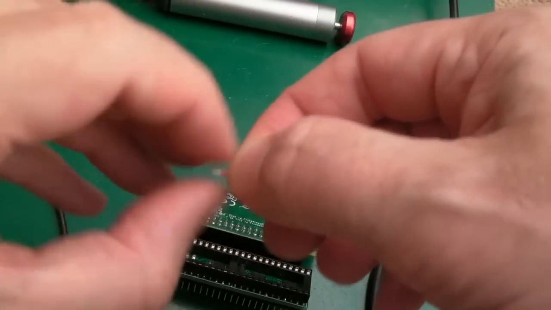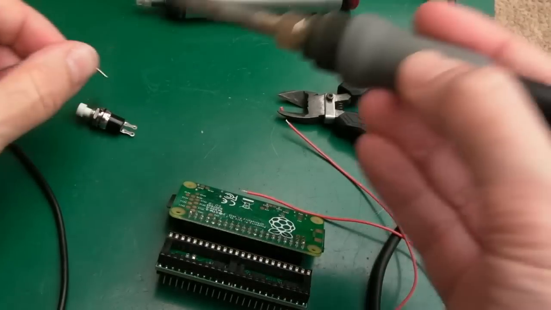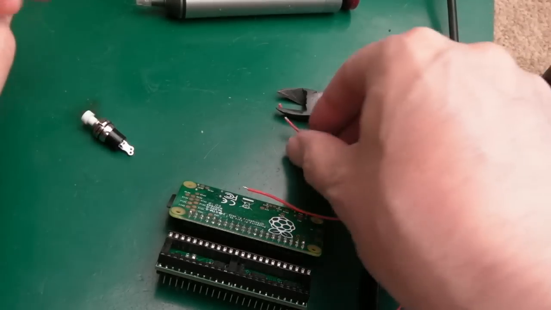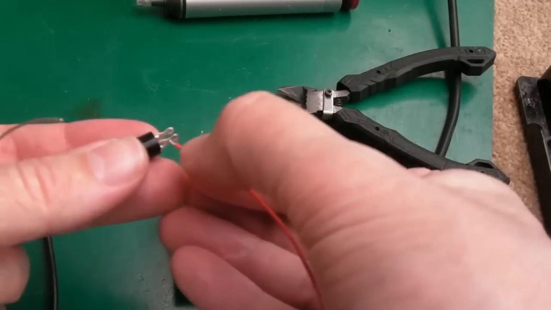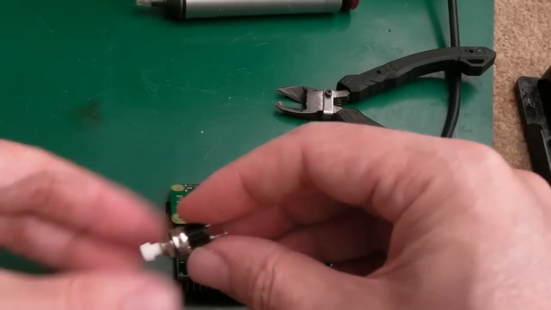If we just strip the ends off these. We'll solder onto this switch first of all, I think. Actually, we'll just feed them through. You always get a better connection on these if you do actually feed the wire through the switch like that.